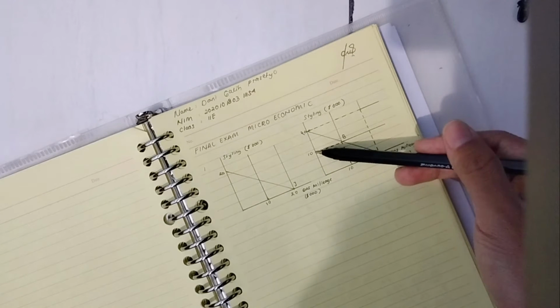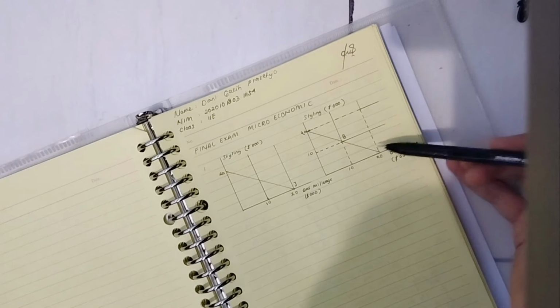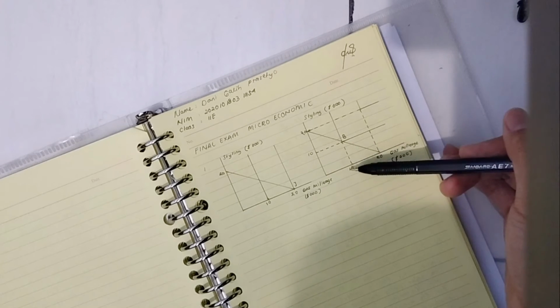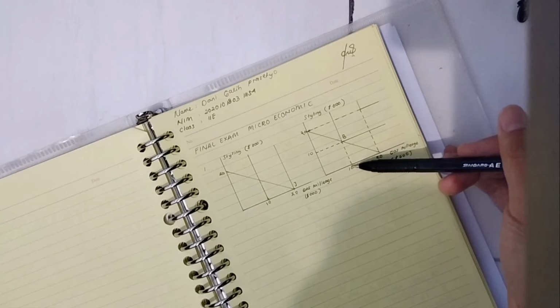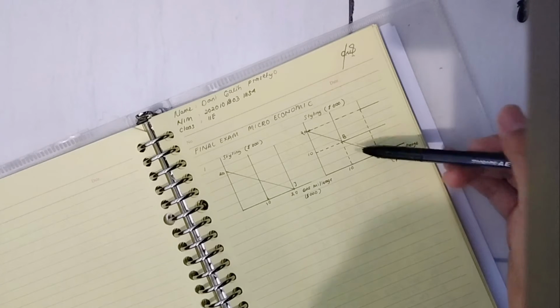For styling 10,000, and the gas mileage is 10,000 too. His optimal bundle is at point B.